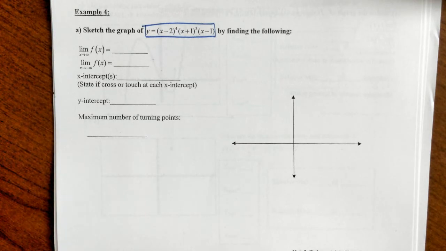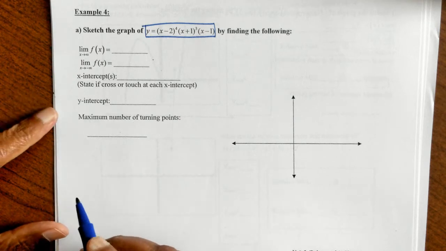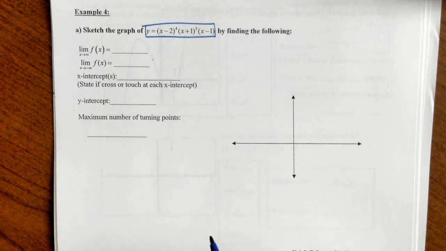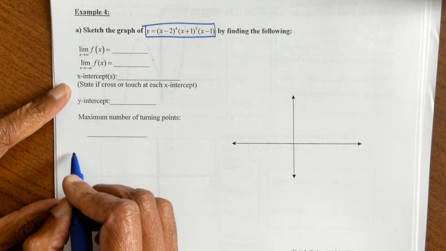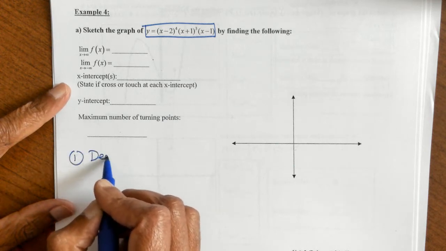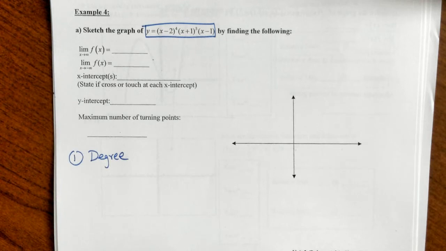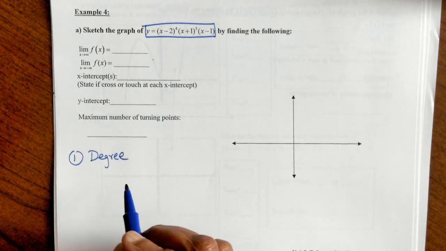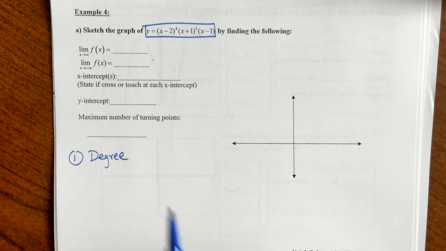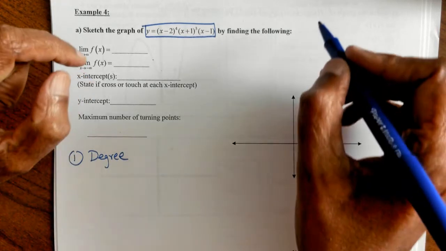Whenever you're given a polynomial to sketch, the first thing you need to know is its end behavior. End behavior is where does it start, where does it end. We found out from when we took down the notes that for us to find the end behavior, the first thing is to find the degree of the polynomial. And the degree of the polynomial will give us the end behavior.